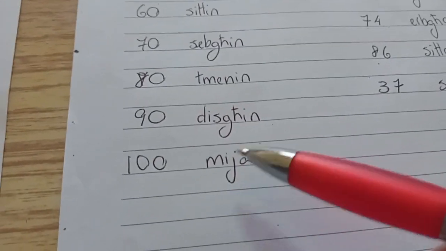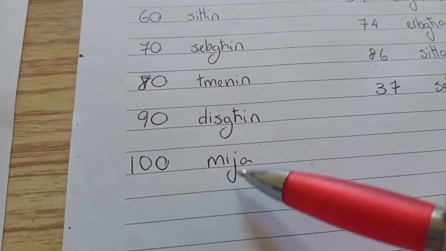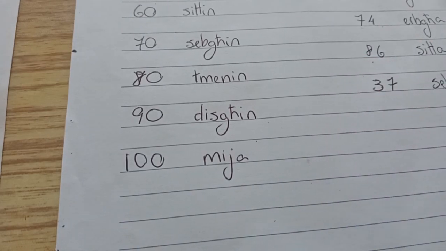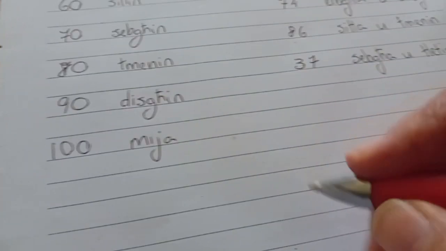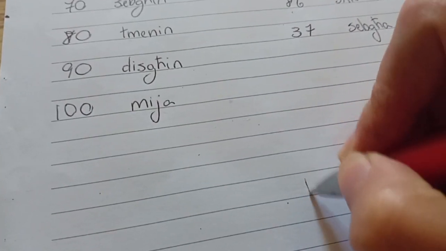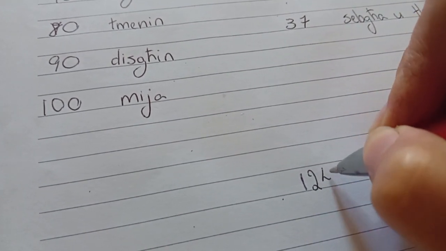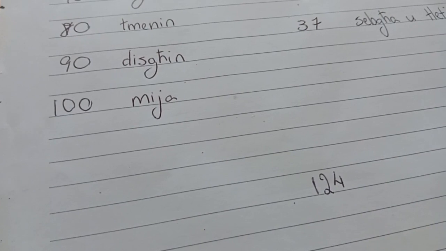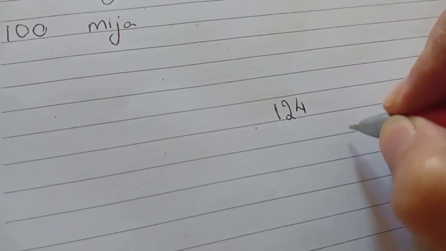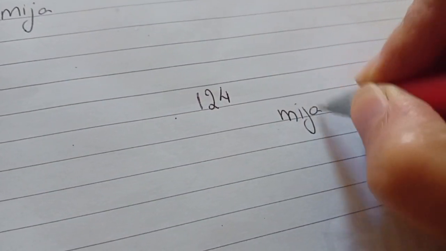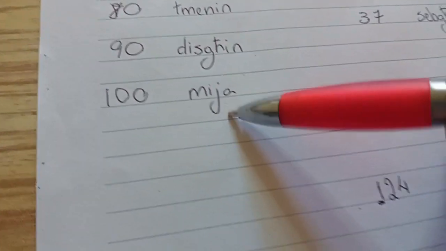Now 100, we say mia. This is the 100, mia. So if we have, for example, the number 124, we say mia. 100 is mia. So we have 24.